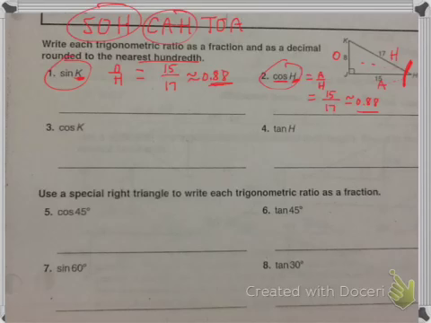Okay, you try number 3 and number 4. Mark your reference angle. Put your fraction letters there. Remember, tangent is opposite over adjacent when you do your fraction, and go ahead and mark your reference angle. Okay, let's jump down to number 5.